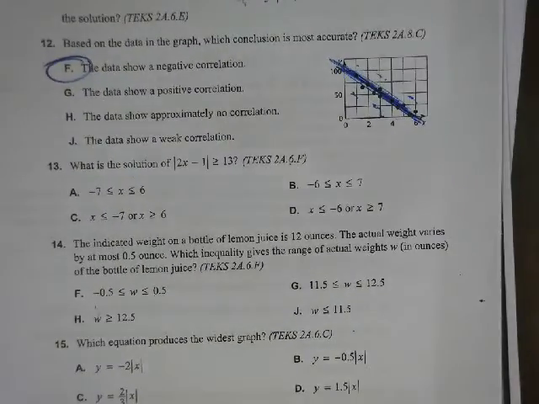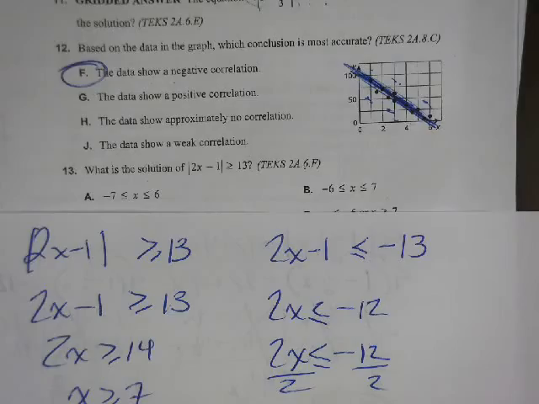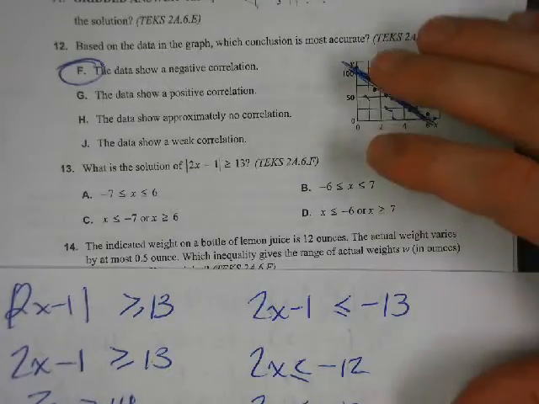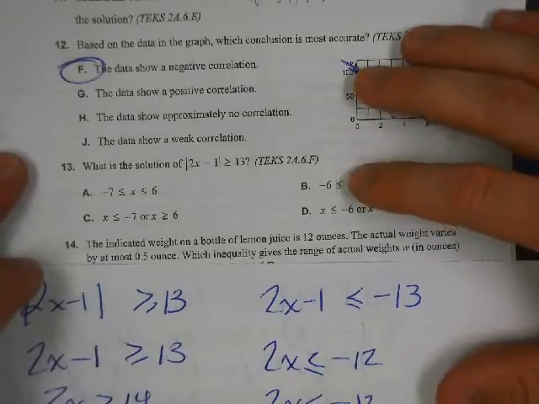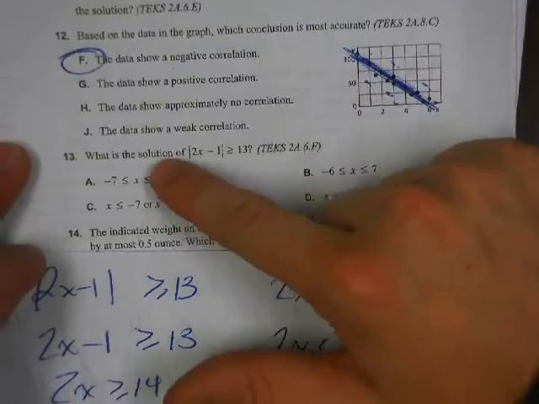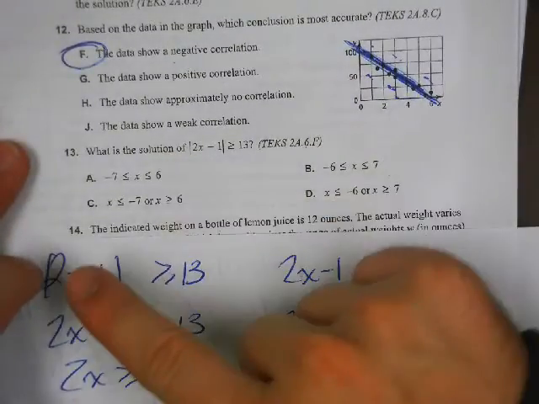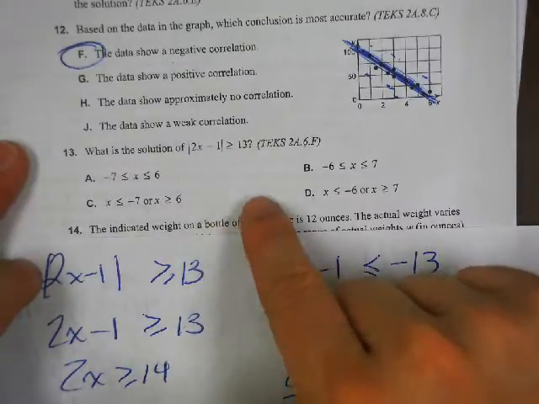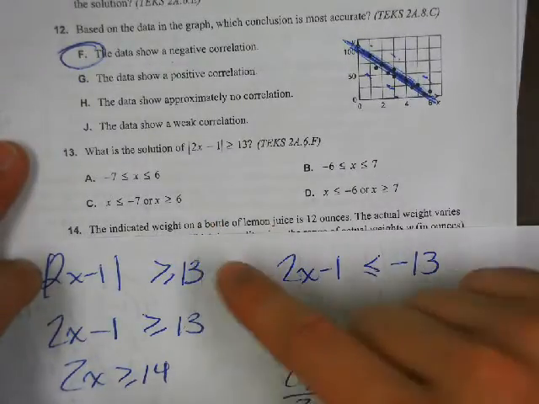All right. Now number 13, it says we just need to solve a quick absolute value function. So let's get started. So here's my work for number 13. I took my absolute value, 2x minus 1, and I wrote it here. And I said that it's greater than or equal to 13.